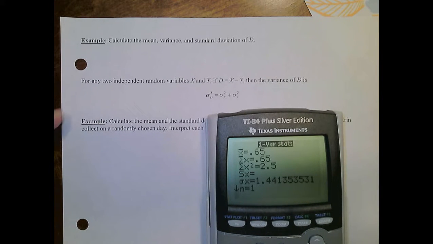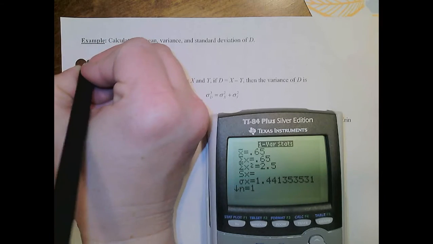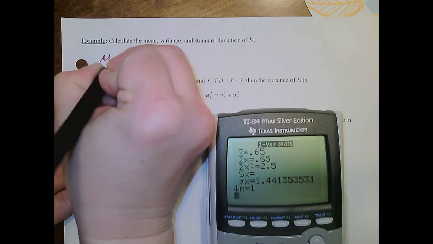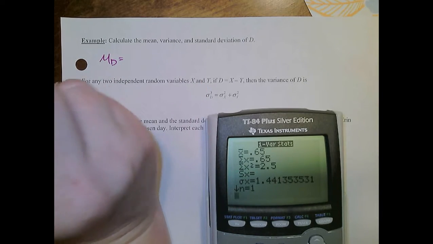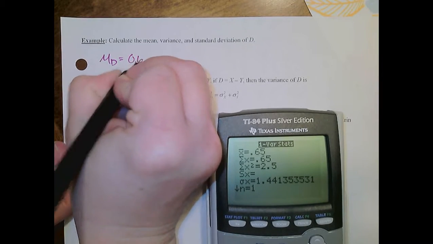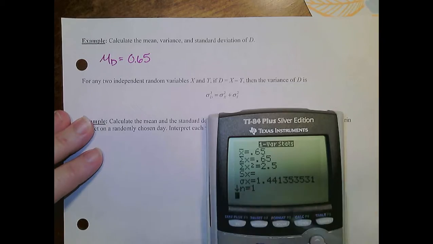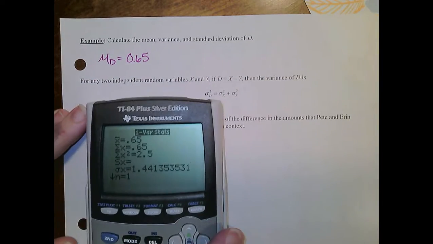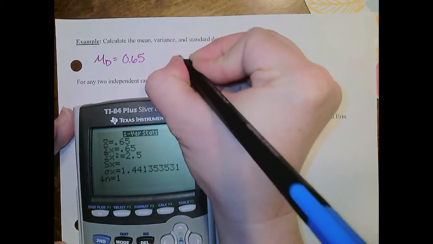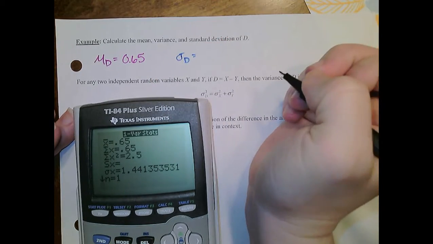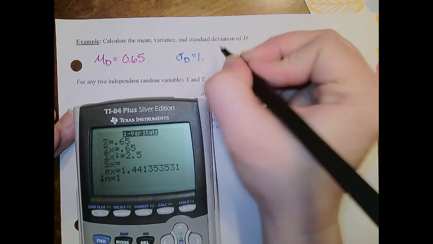So I have that the mean for D is 0.65, which makes sense. That's what we calculated earlier using the formula. The standard deviation, sigma of D, they give us is 1.441.